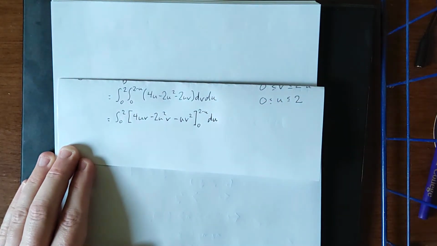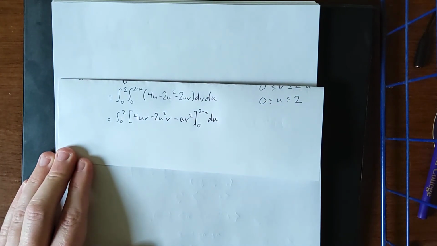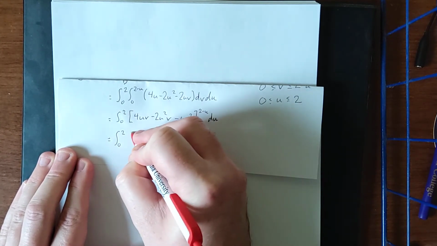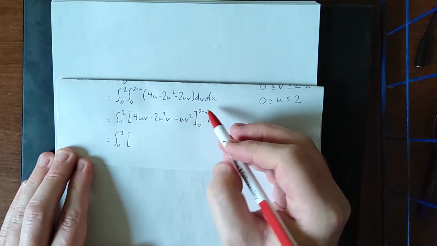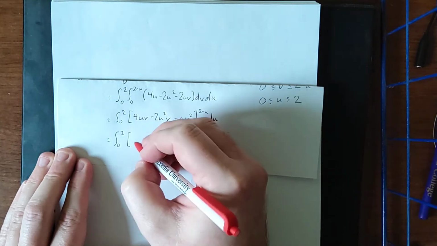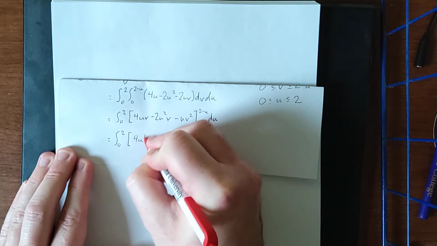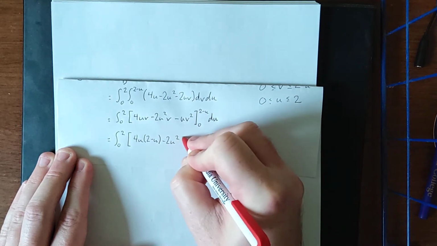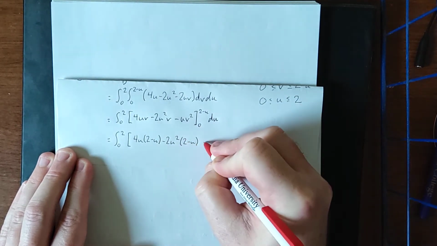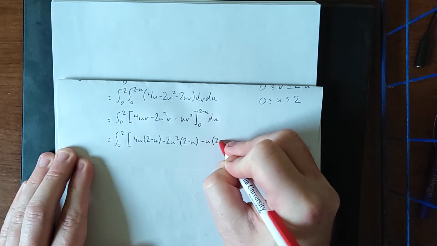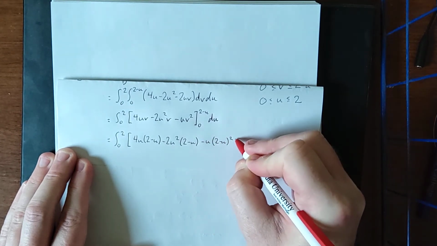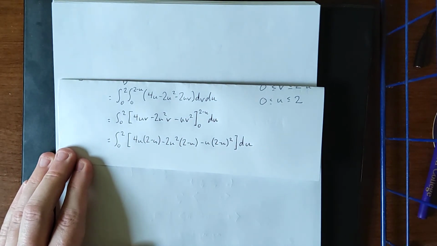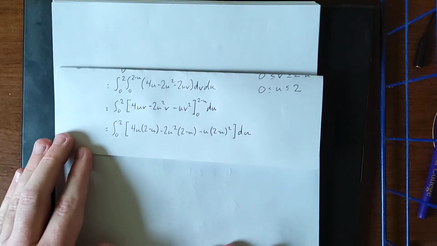And after that's done, we'll be integrating with respect to u. Plugging in these bounds, the lower bound is going to give us a lot of 0. The upper bound is going to replace all of the v's with a 2 minus u. So this will be 4u times 2 minus u minus 2u squared times 2 minus u minus u times 2 minus u quantity squared du. I think we can now make the transition onto the next page.